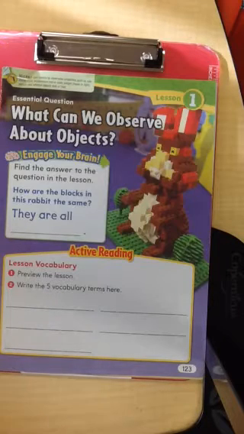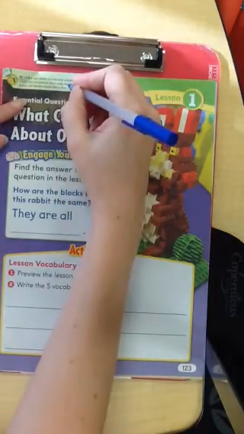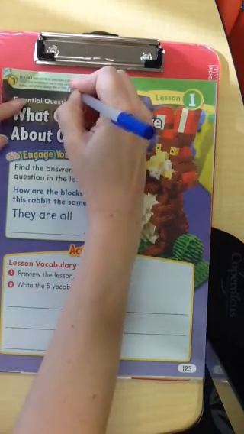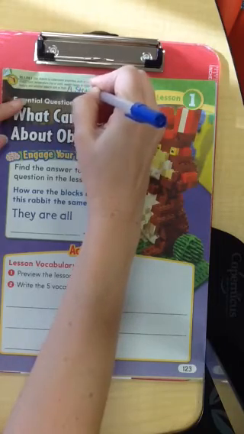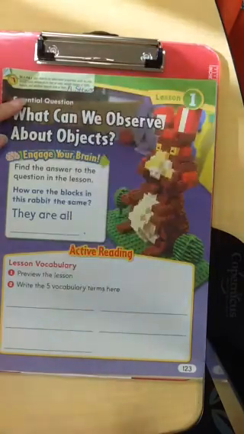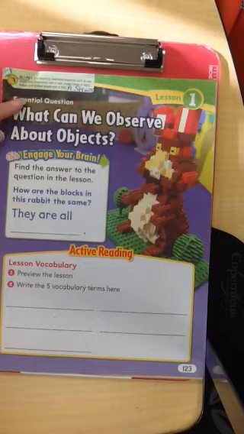Before we begin our packet about matter, I would like you to make sure you put your name up at the top in the little green box. Pause the video if you need to take care of that, and then we're going to begin.